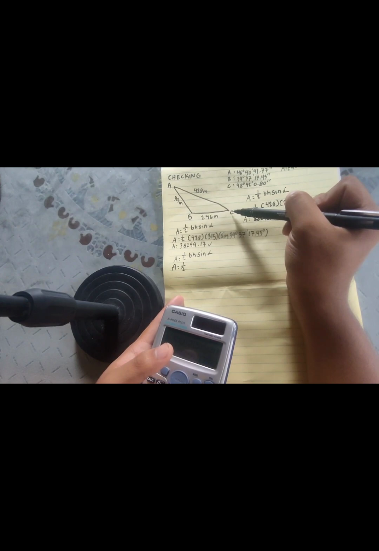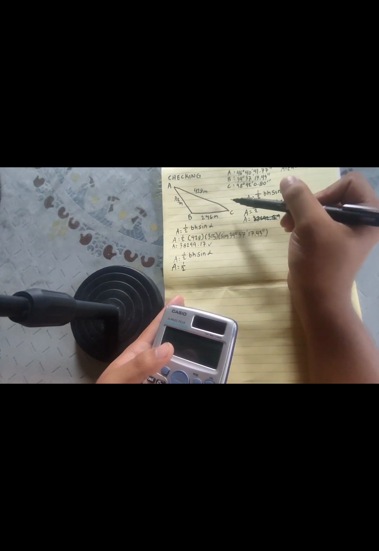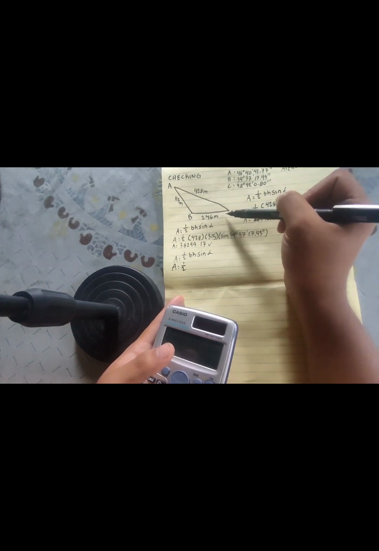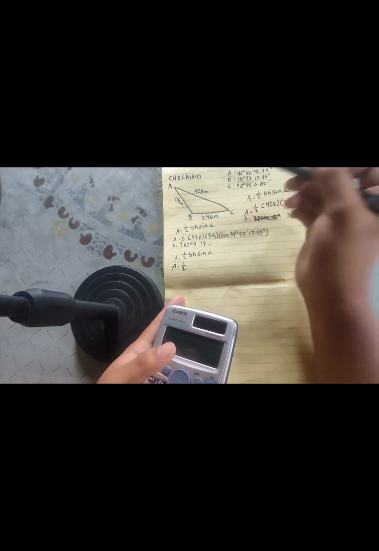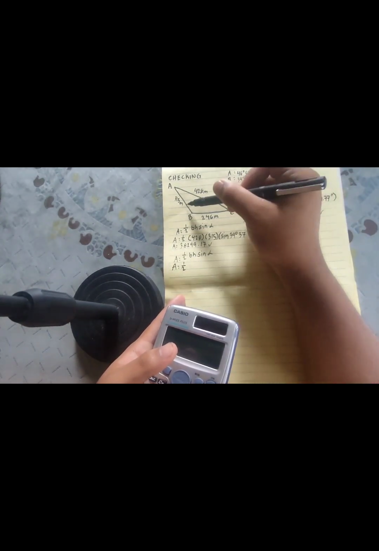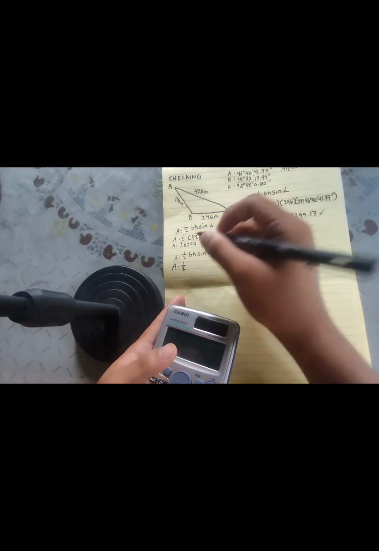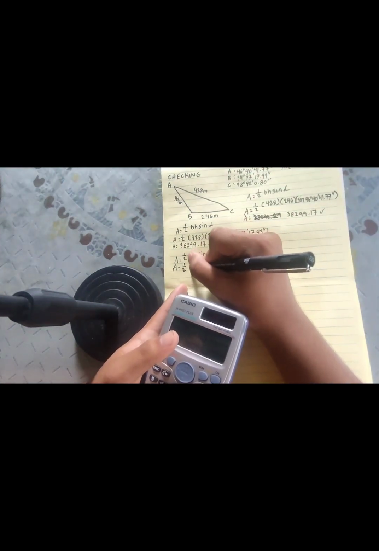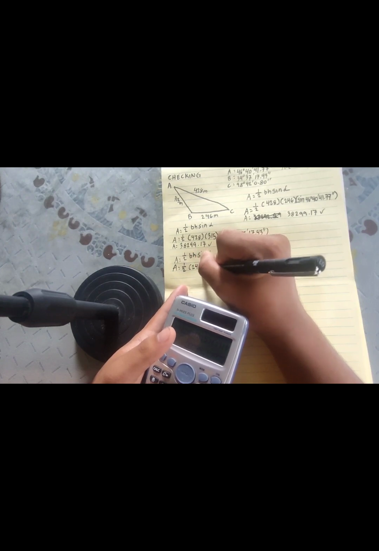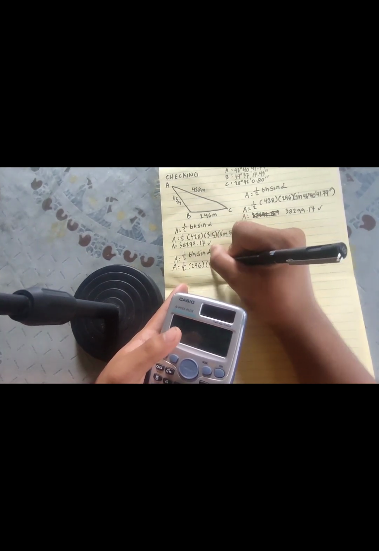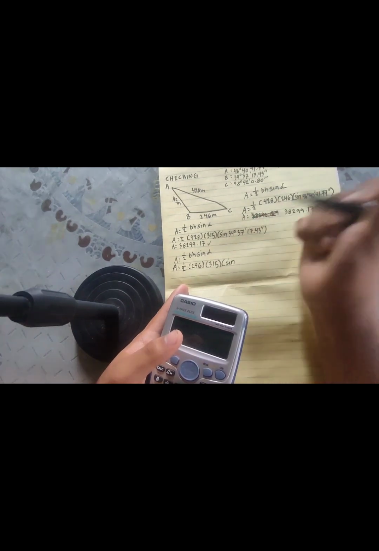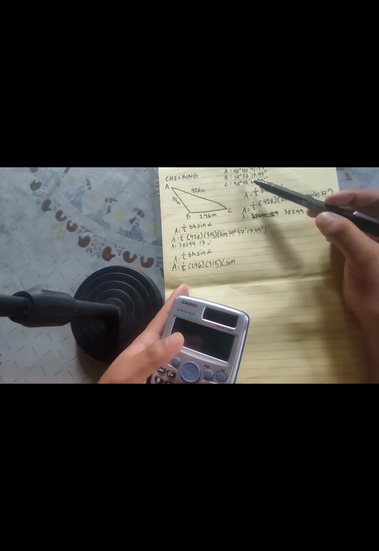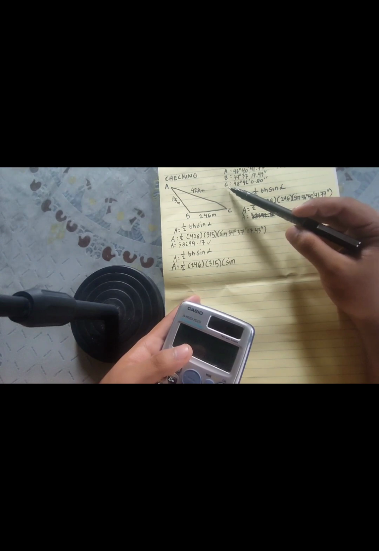So we're going to use the angle C. So base times height. I mean, this one is the height. So if you put 246 times 315 times sine the angle value of angle C.